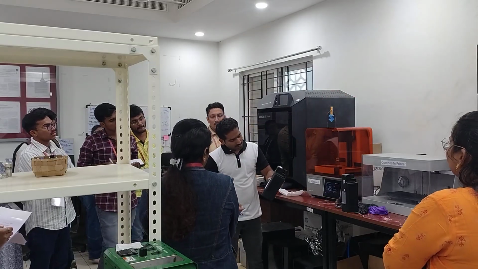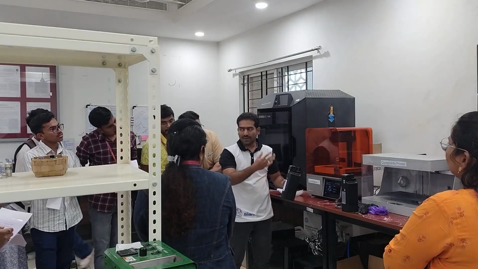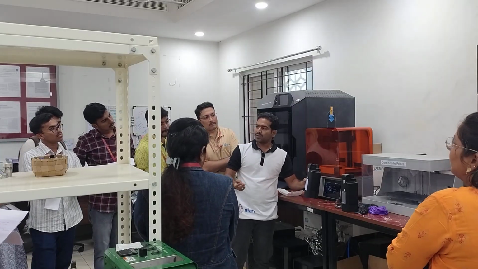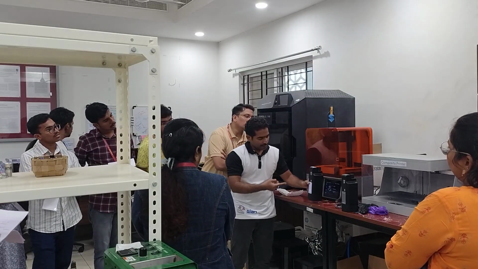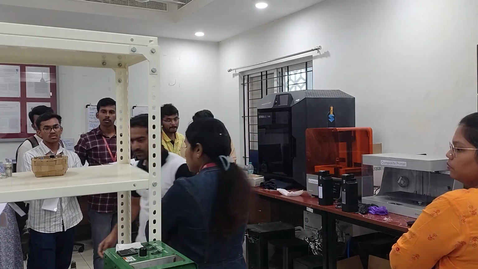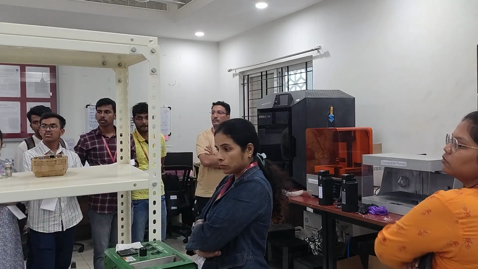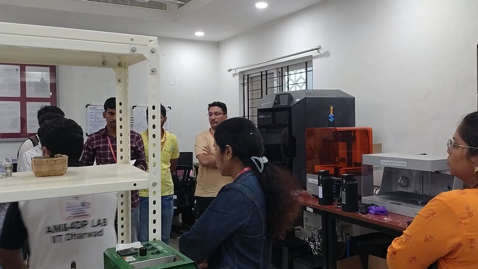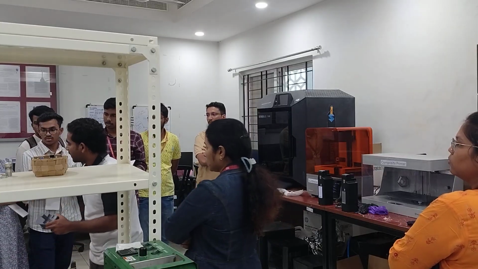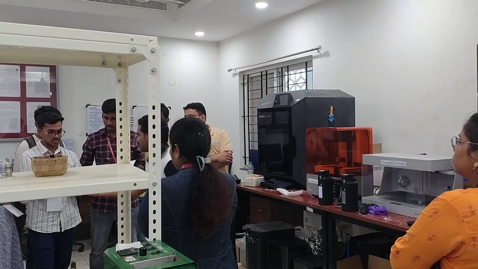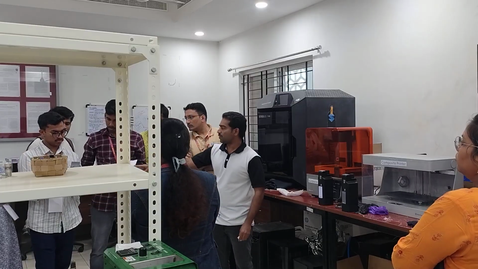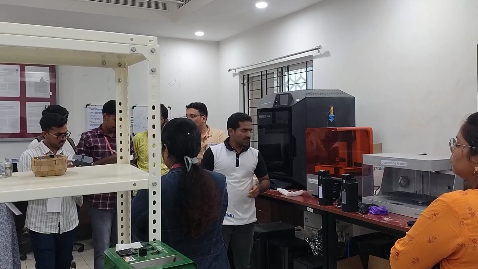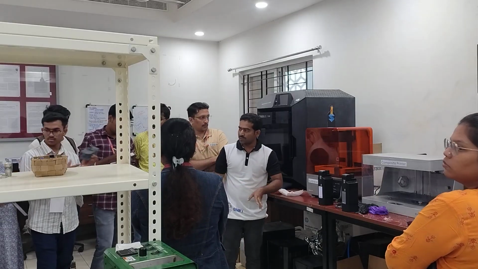Okay, so now we are using clear resin. We have different materials. I will show them on the slide, sir. Now we are using 2 types. One is gray and one is clear resin. Prints will come like this. So this is clear resin. This is gray resin. So gray color is this, and that is transparent resin. Those are the 2 materials we are using.